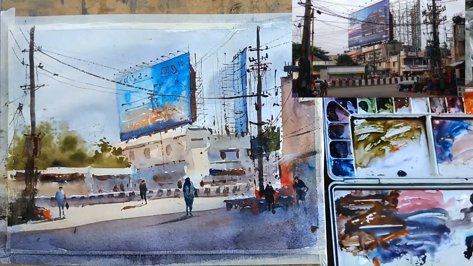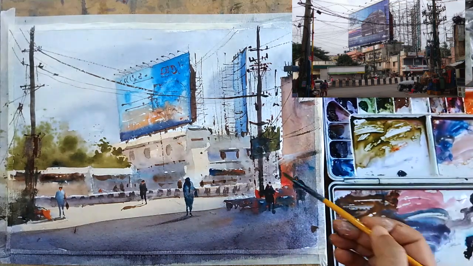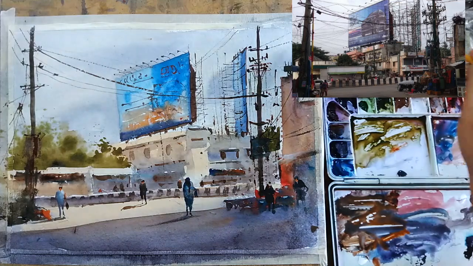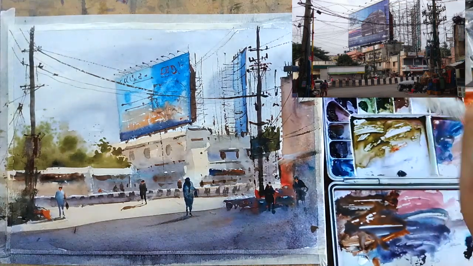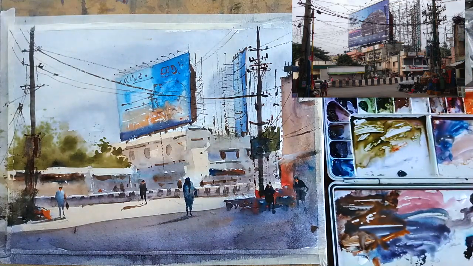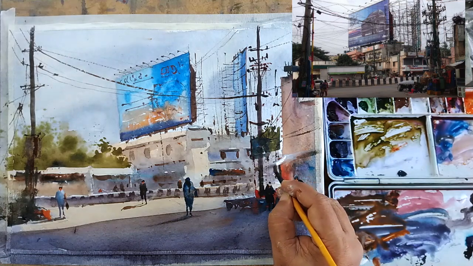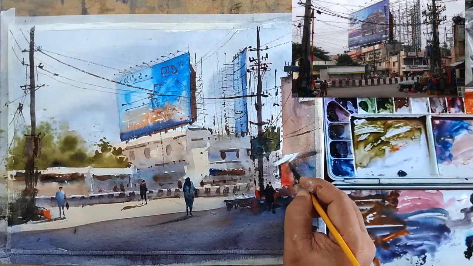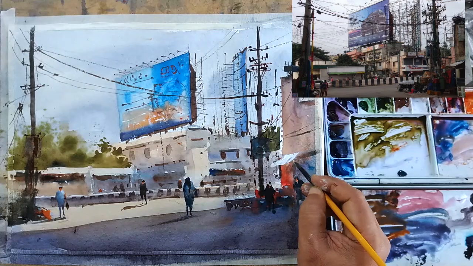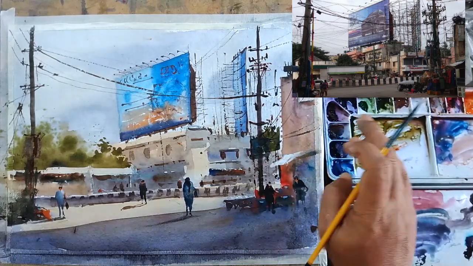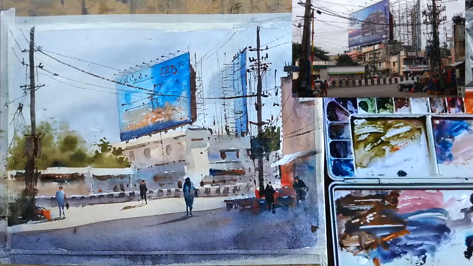I think we are pretty much done. We don't need too much detail. Whatever we did here, it all got merged because we used a little bit of a diluted version of white. I might use some direct white. Okay, it looks too dark, too harsh now. I shouldn't have done that.